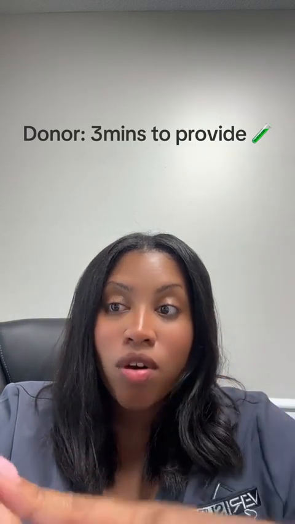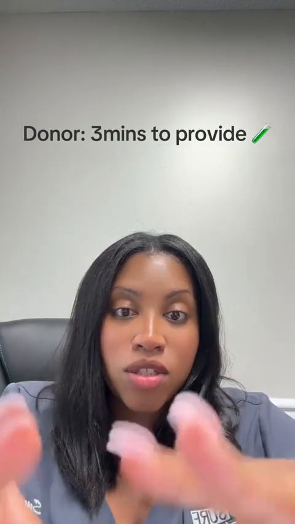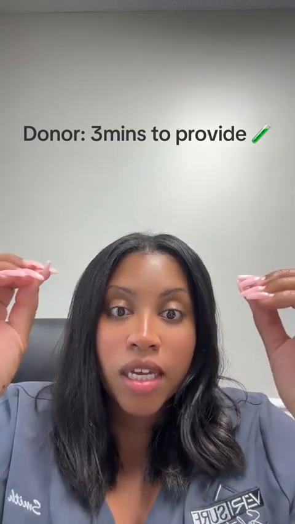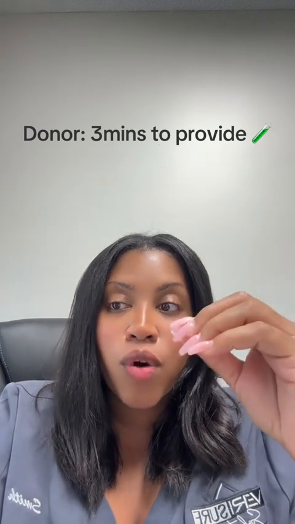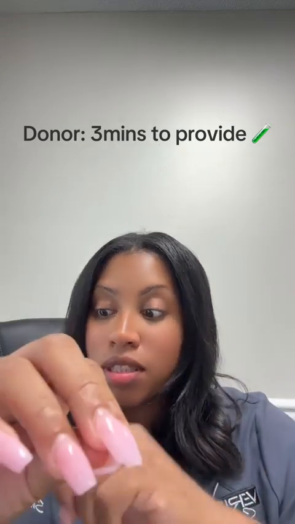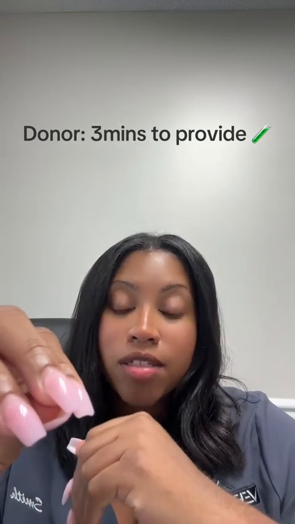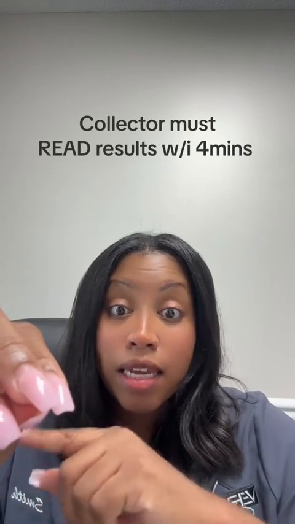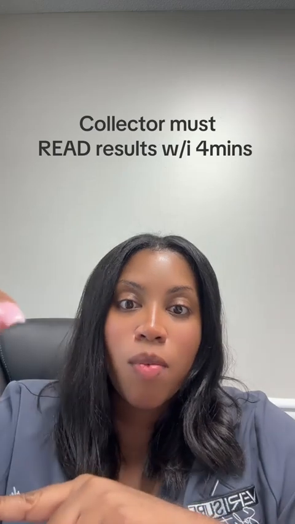That means they need to go to the bathroom, go inside, handle their business, and you must read the results, the temperature, and everything within 4 minutes. So to avoid going over that 4-minute mark, you give the donor 3 minutes. Boop, the alarm going off. Hey, come on outside, because you must read that test within the 4-minute mark.